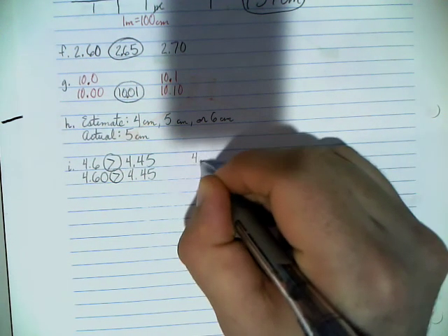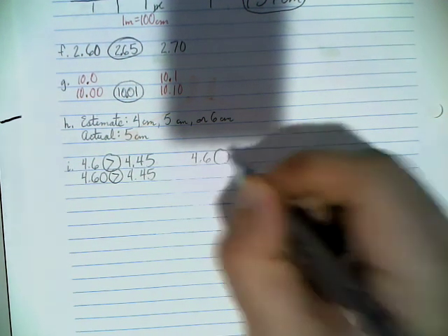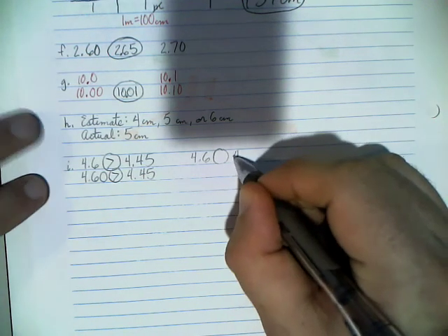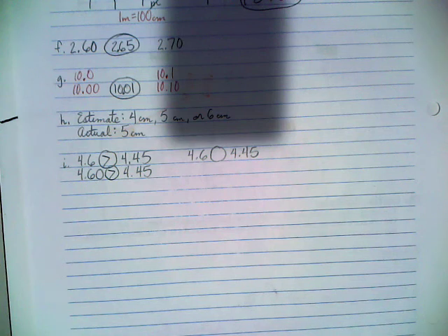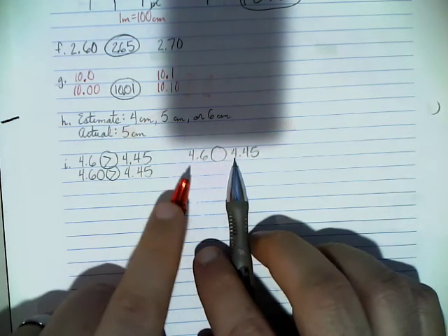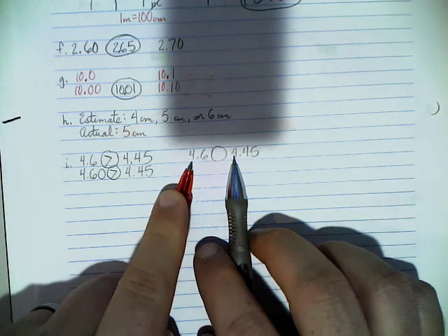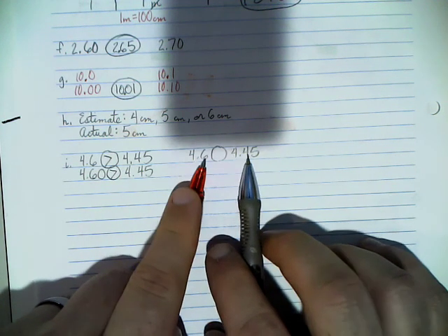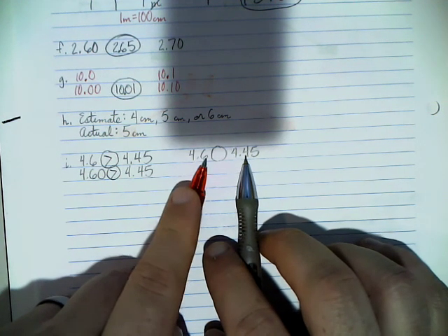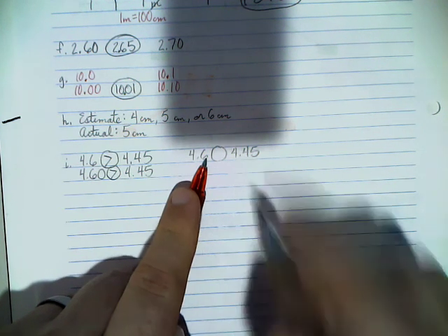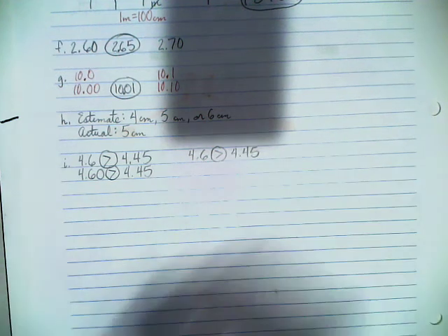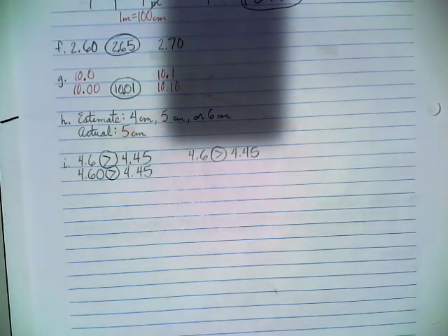Another way to compare them would be to take a look at their place values. So if I start with the ones place, they both have 4s, so that's a tie. Move on to the next place, the tenths. This has a 6, but this has a 4. Well, which is bigger? 6. So a couple different ways to do that one.